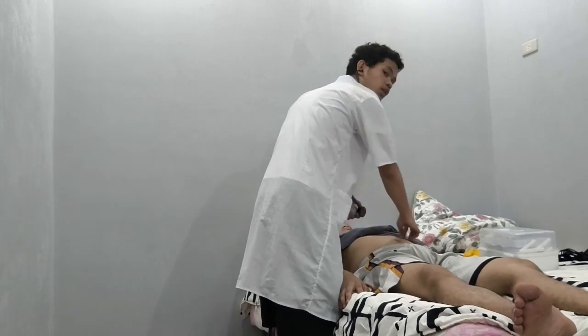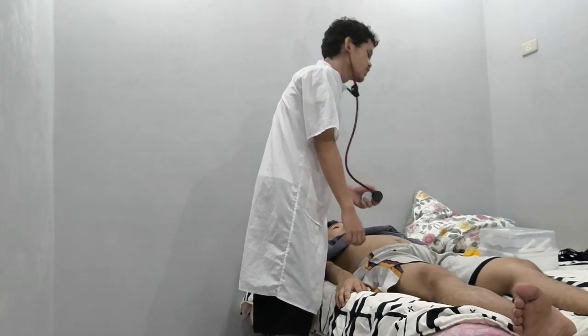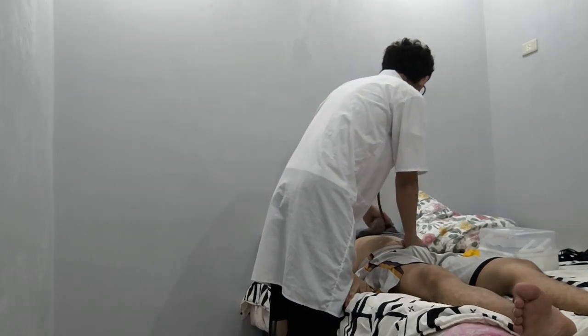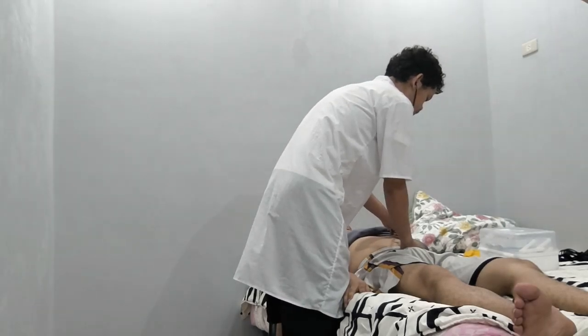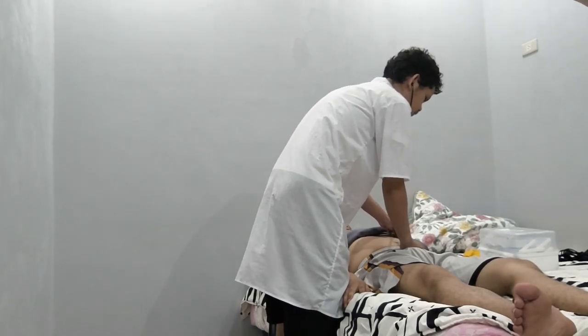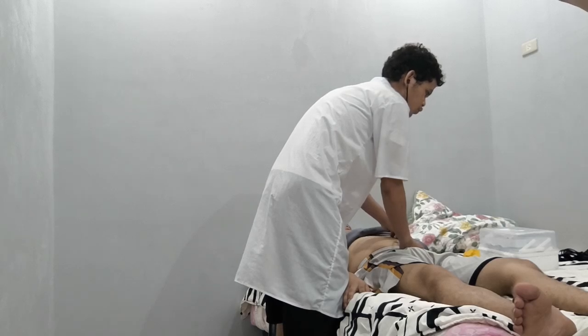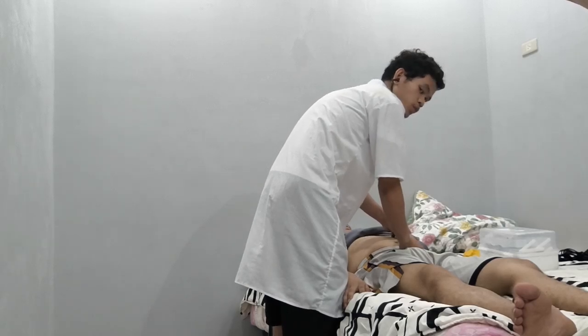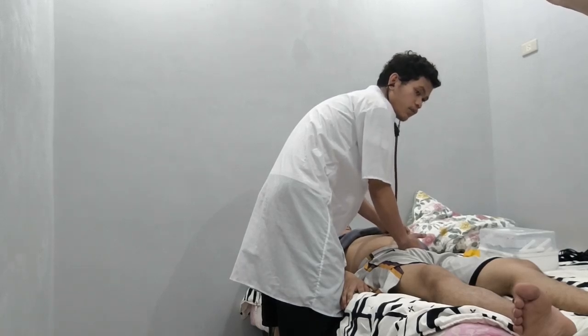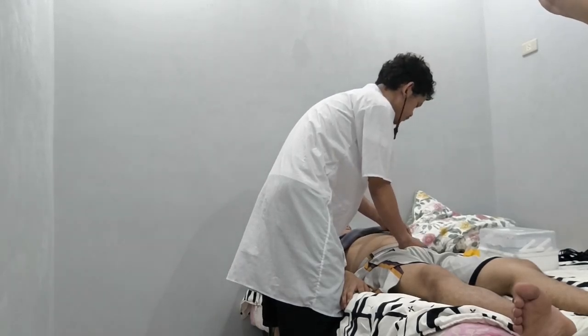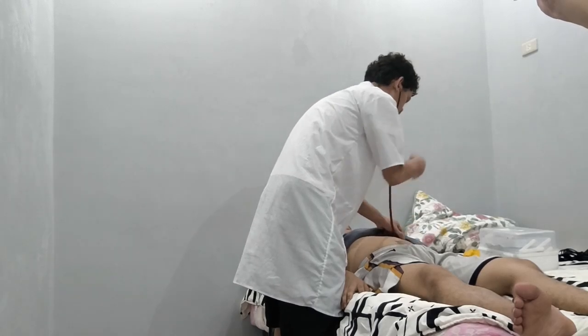So we're going to be starting with the right lower quadrant, so sir, touching your abdomen. One minute each quadrant. Usually you're going to be hearing 5 to 30 swish sounds within a minute, clockwise, so this direction.